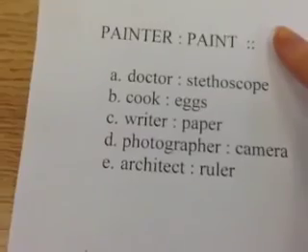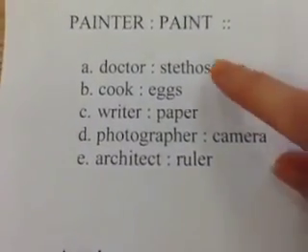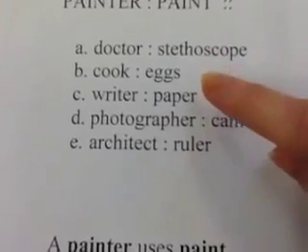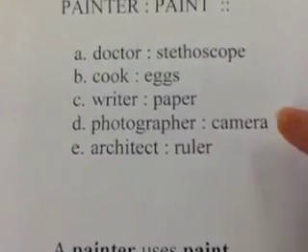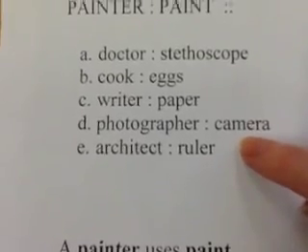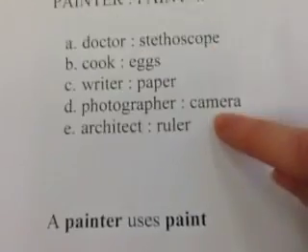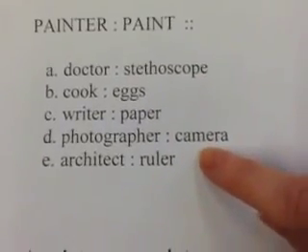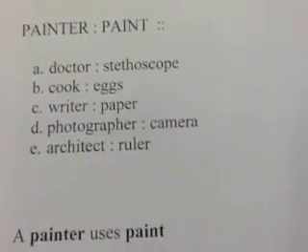A painter uses paint. A doctor uses a stethoscope. A cook uses eggs. A writer uses paper. A photographer uses a camera. And an architect uses a ruler. Oh boy, my sentence didn't help me at all. I couldn't eliminate any of these choices from it. I'm going to need to get a lot more specific if I'm going to be able to figure this one out. Let's try this one.